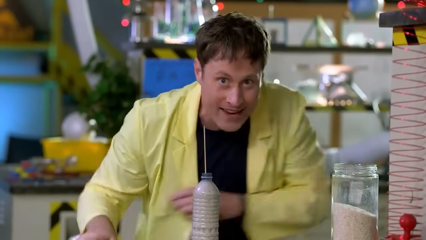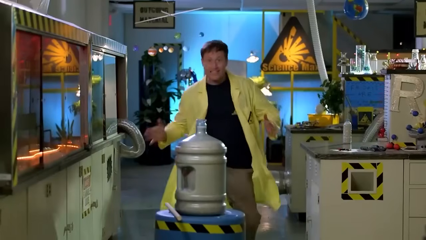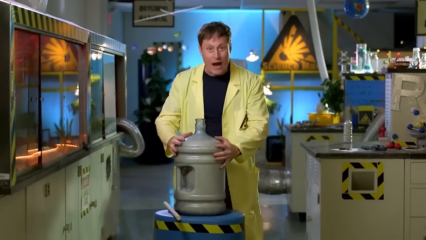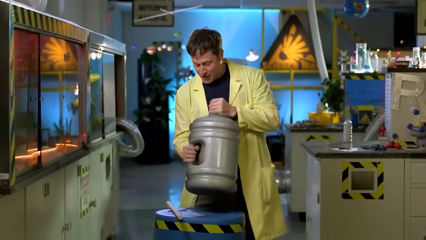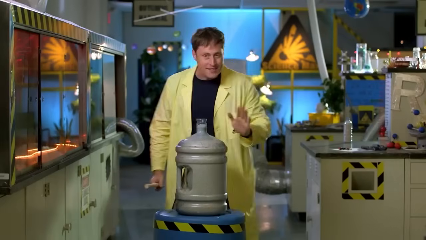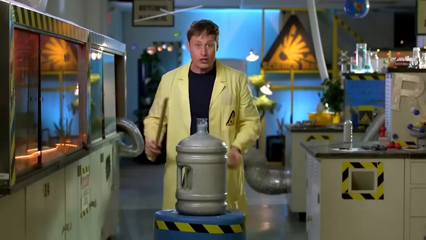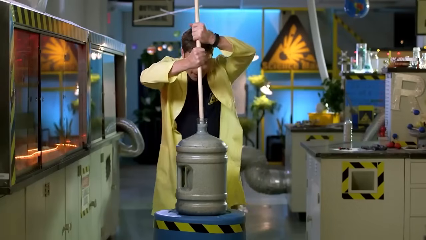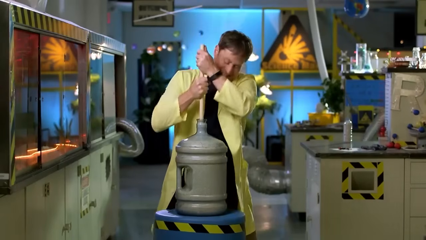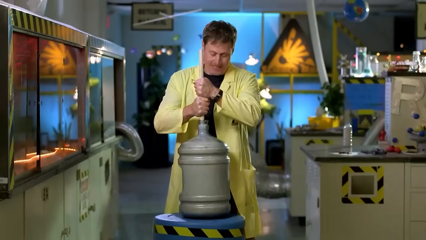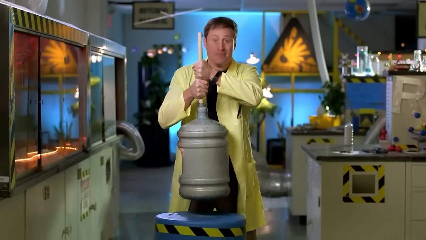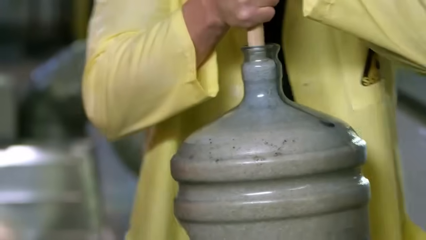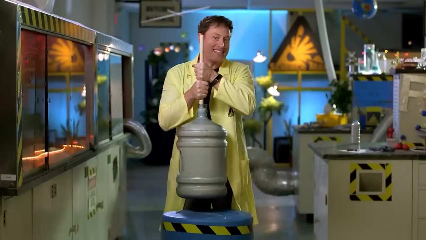Now, let's max it out. I filled this 20-liter water cooler jug full of rice, and it's really heavy. I wanted to see if I could lift it using nothing but friction and this dowel, which is just a round piece of wood. All right, here we go. Science! I'd max it out even more, but I don't think I could lift anymore.